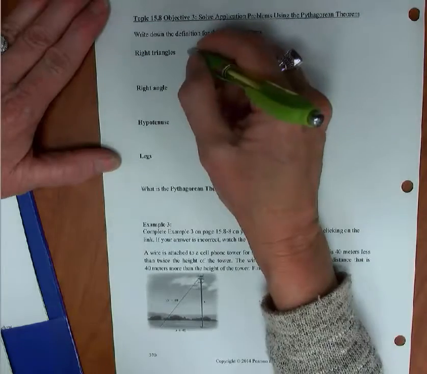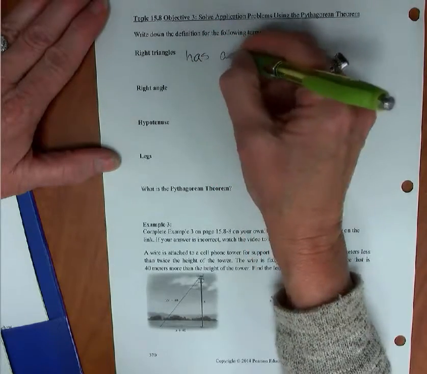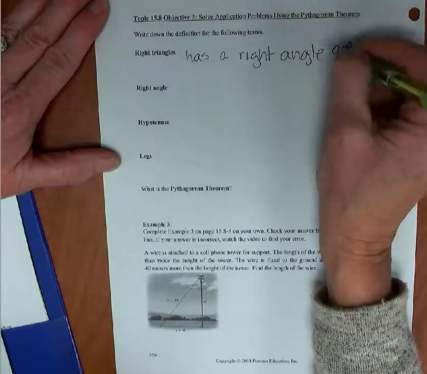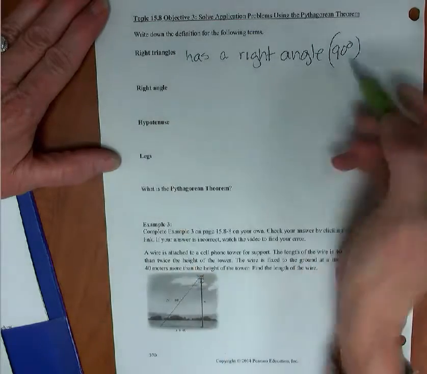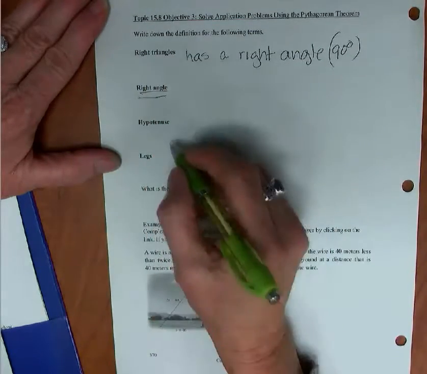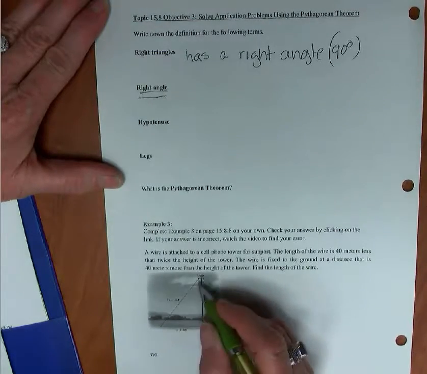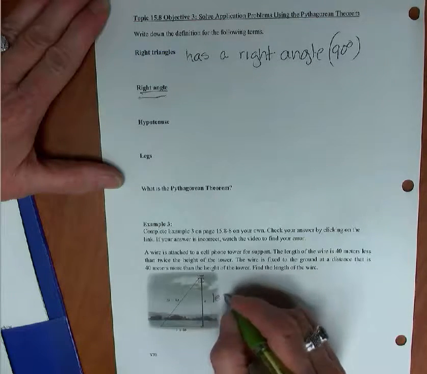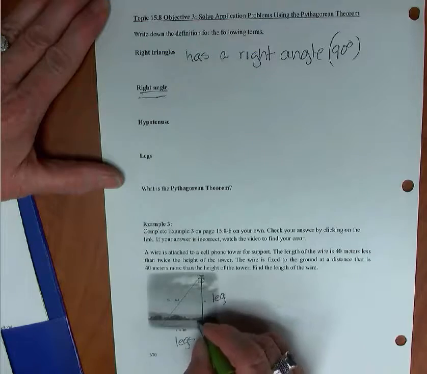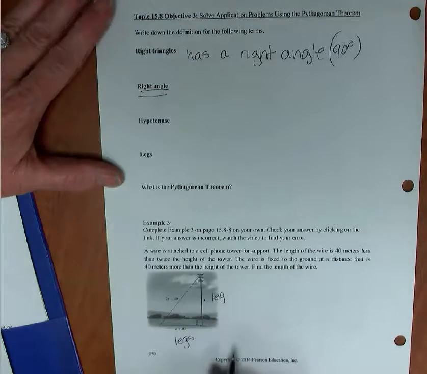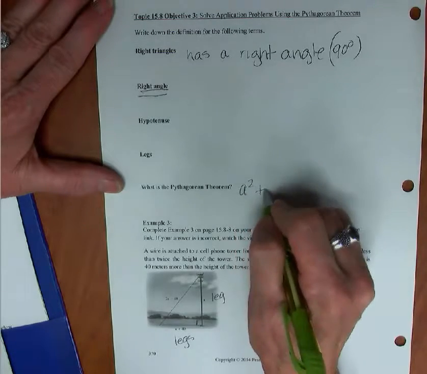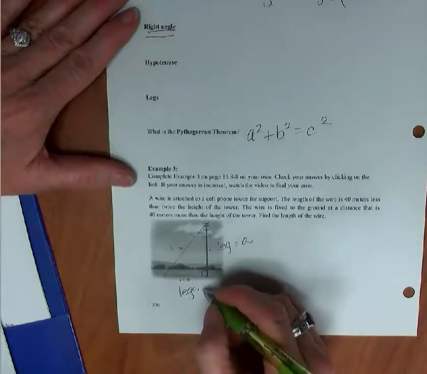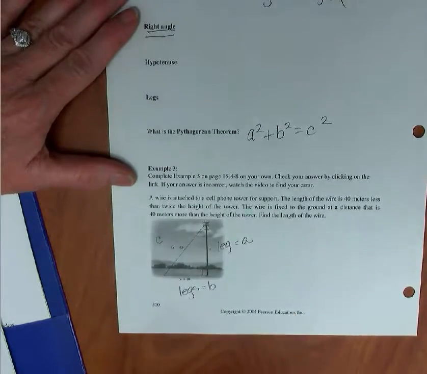A right triangle has a right angle in it, 90°, which is what we call the right angle. The hypotenuse is this diagonal line that connects the two legs, and we talked about these being the legs that form the right angle. So the Pythagorean theorem is a squared plus b squared equals c squared, if this is leg a and this is leg b and the hypotenuse is c.